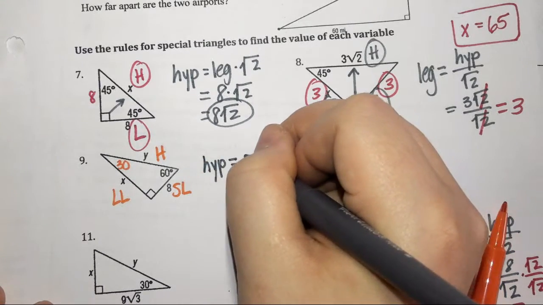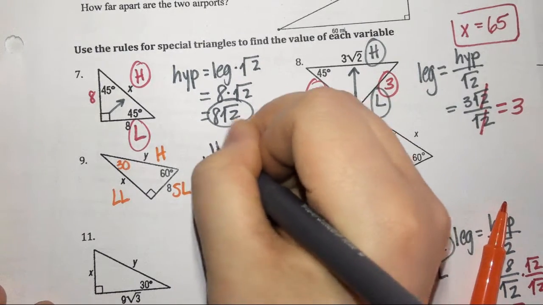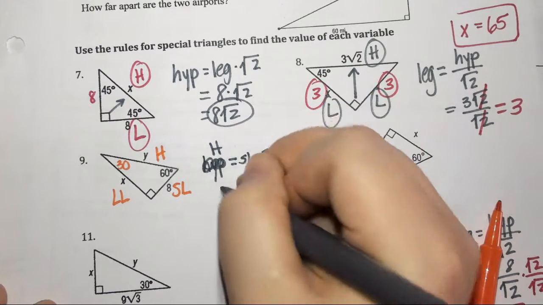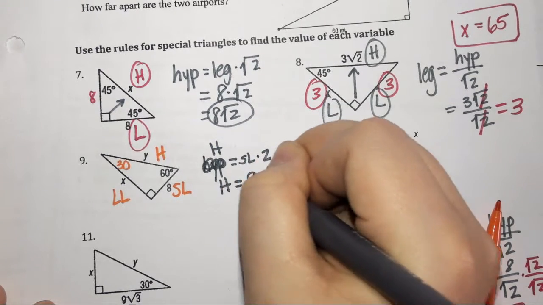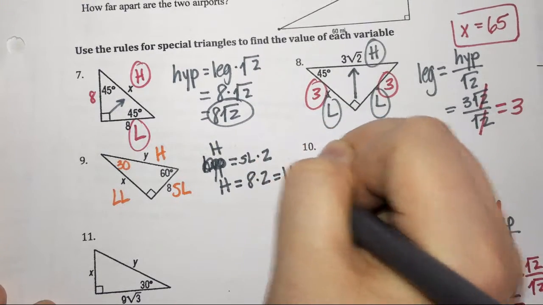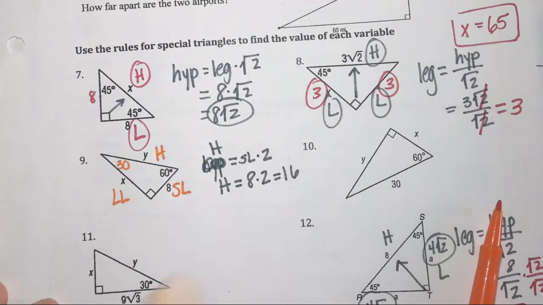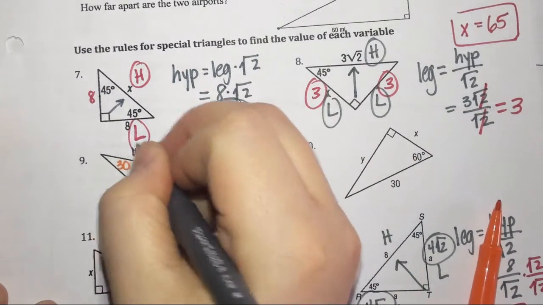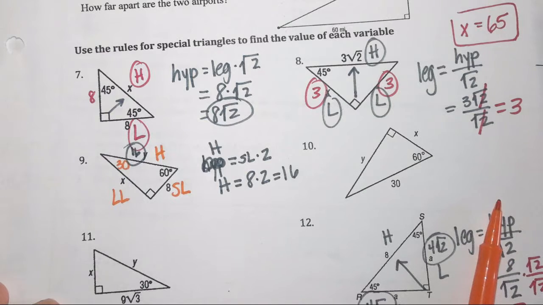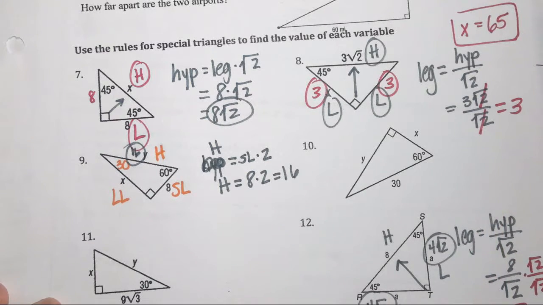It's the short leg times what? It says H is SL times 2. So I take my short leg, which is 8, times 2, and I get 16. Does Ellie have to show me all that work? No, I know Ellie knew it was 16 to begin with. But if she's afraid she's going to make a mistake, it wouldn't hurt.